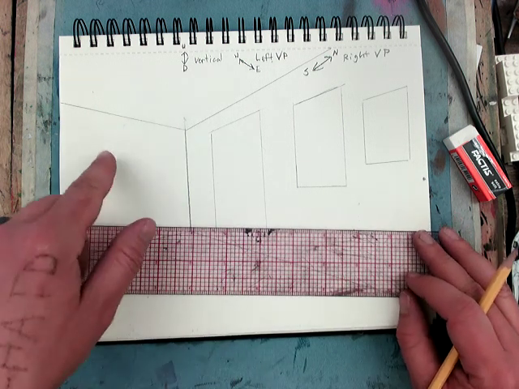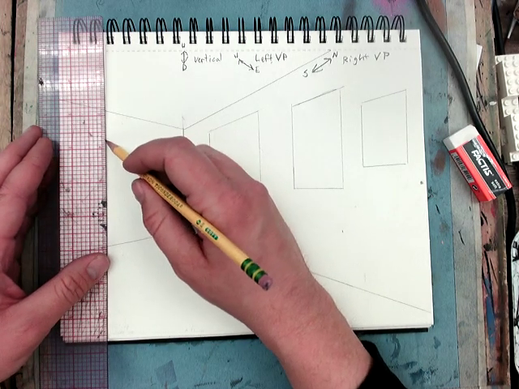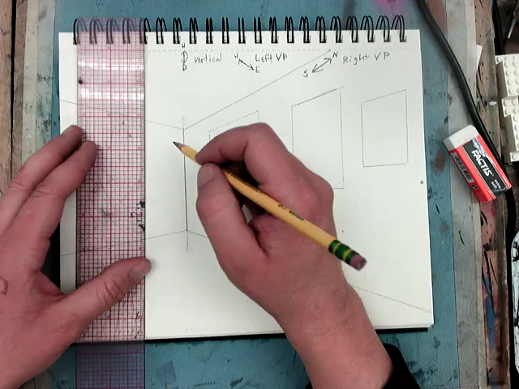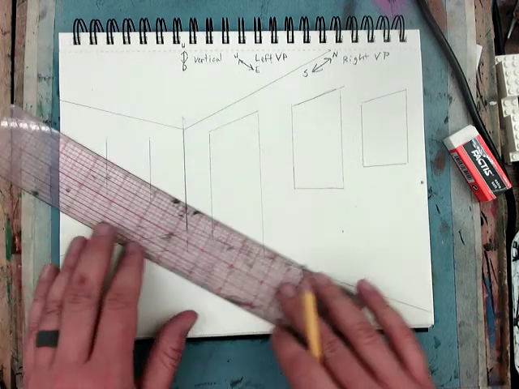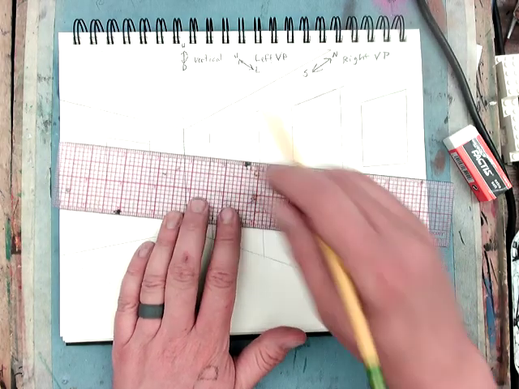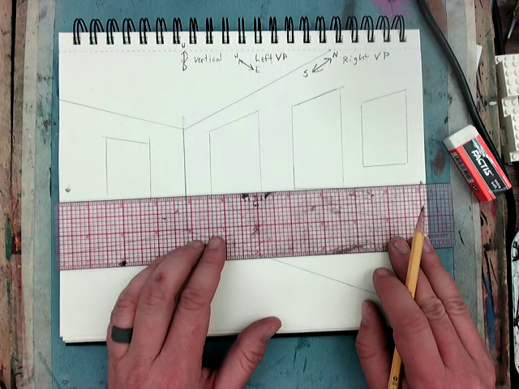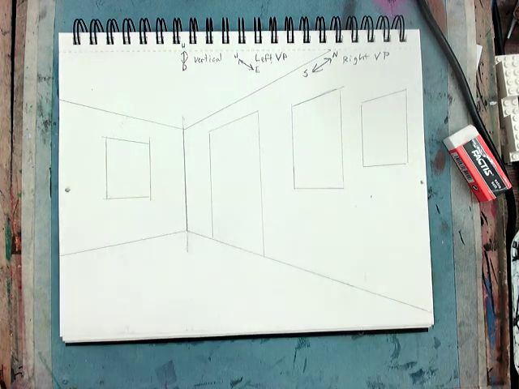So on this other wall, I'm going to have the same sort of idea. We'll make another window here. Same sort of idea, except now they're connecting to the other vanishing point. They're going north and south. They're perpendicular to that first wall. Okay?